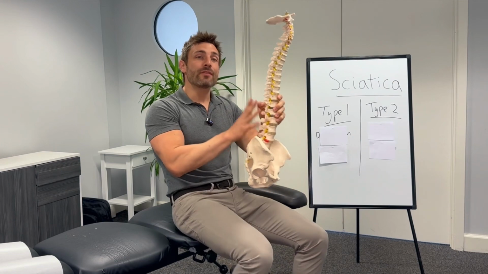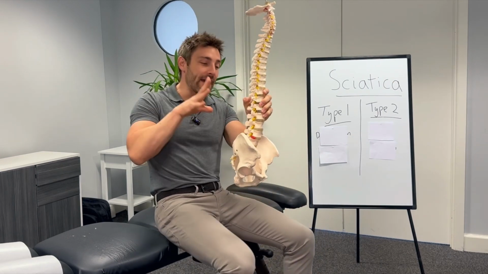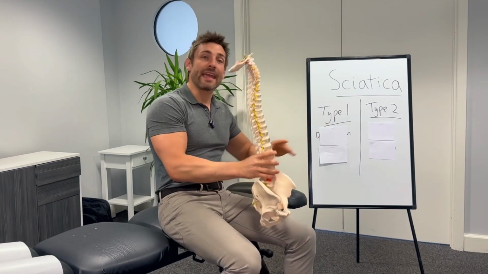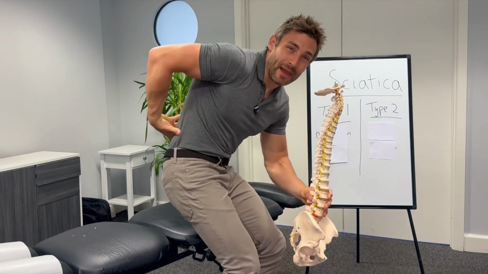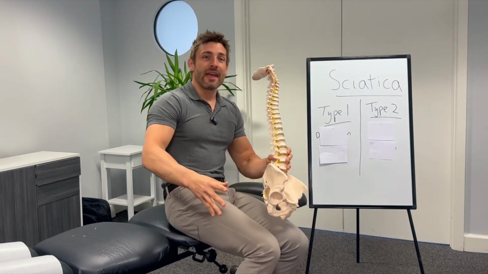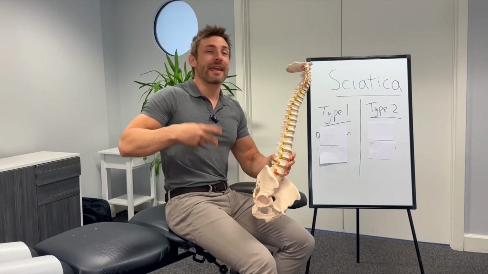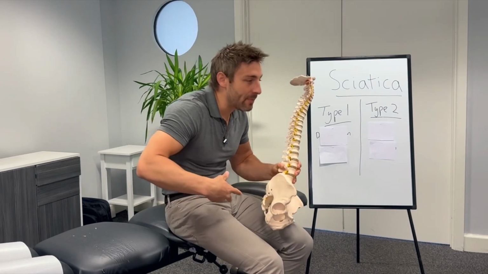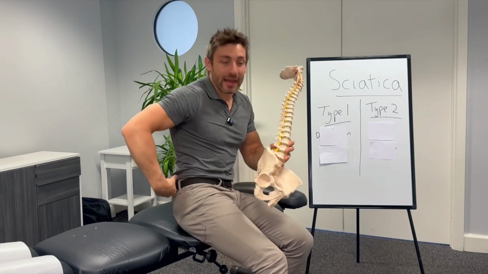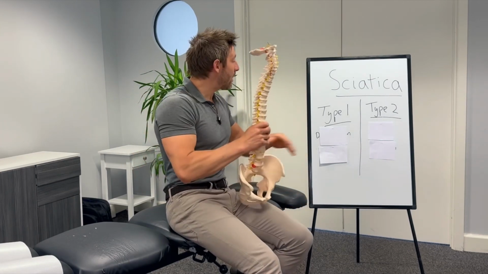Now, we know we've got sciatica, this type 1, if when you bend forwards, you get back pain and it increases that sciatica. If you've got back pain with sciatica, there's a good chance you've got that there. If you've got a history of back pain, when you bend and twist, it causes pain here, and then you get the sciatica, that's more likely coming from the lower back.